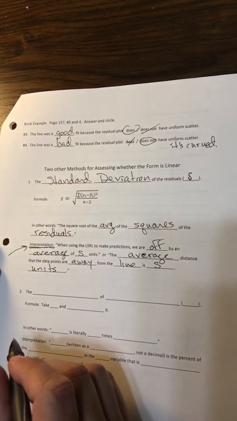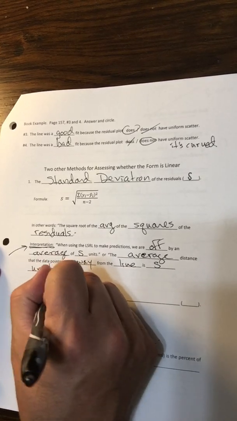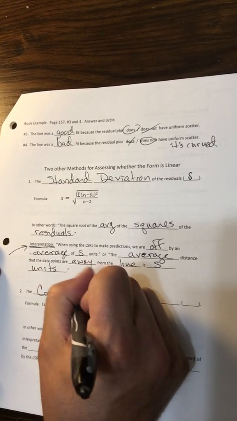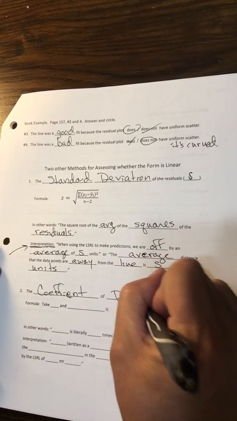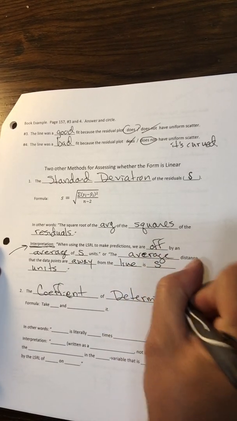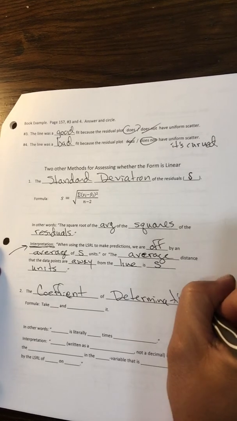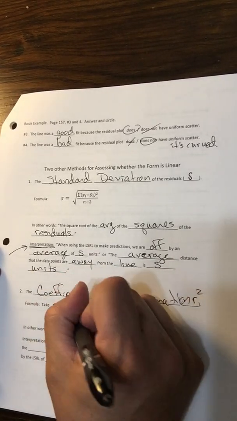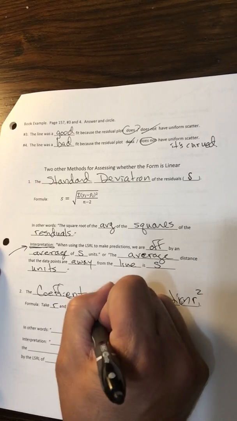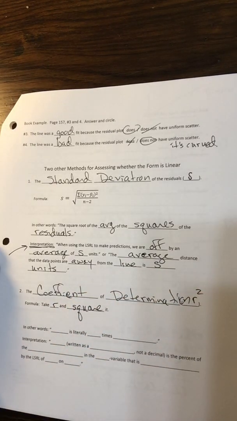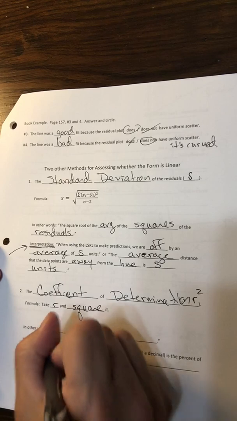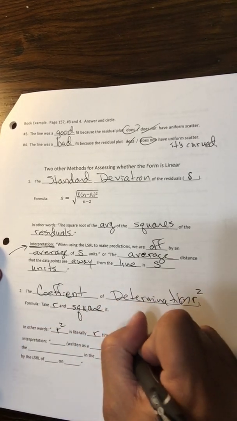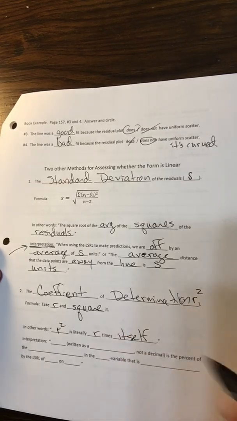Okay, the other one. The coefficient of determination. That sounds fancy. Coefficient of determination. Okay, that's r squared. In order to do that mathematically, you take r and you square it. That's it. It's r squared. In other words, r squared is literally r times itself. I think you already knew that math.